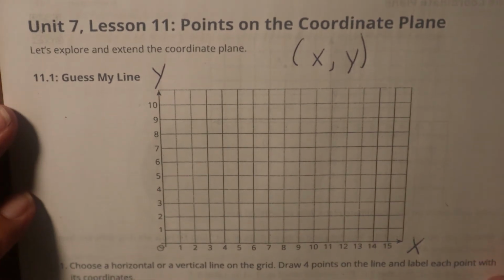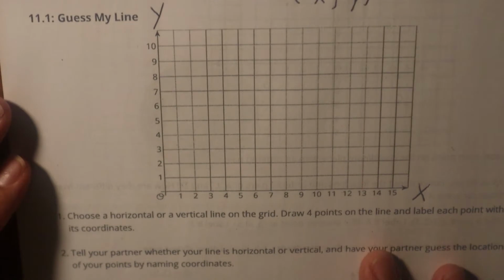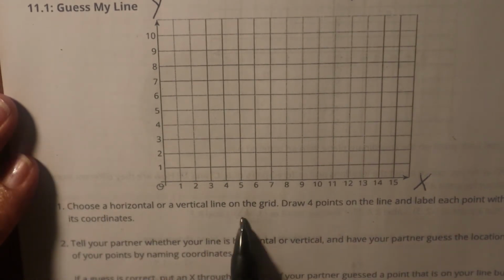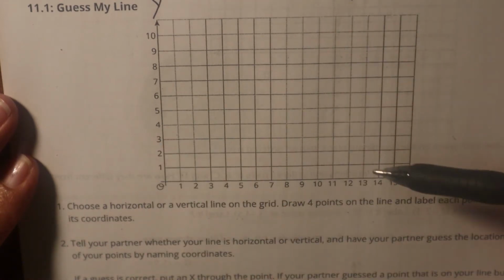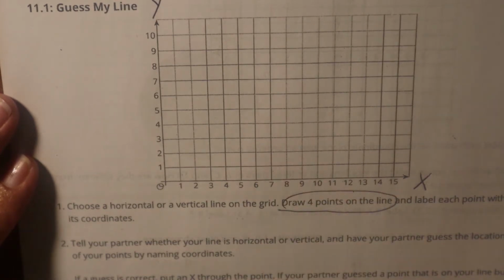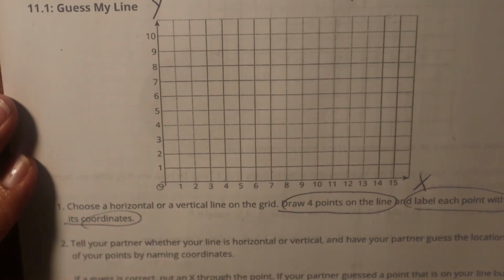So we have to remember all that when we're working with the plane. Question 1 says, choose a horizontal or vertical line on the grid. We're going to pick either a horizontal line or one of the vertical lines. Then we have to draw 4 points on the line, and label each point with the coordinates.